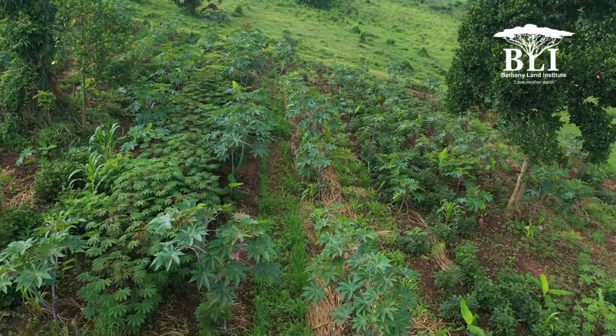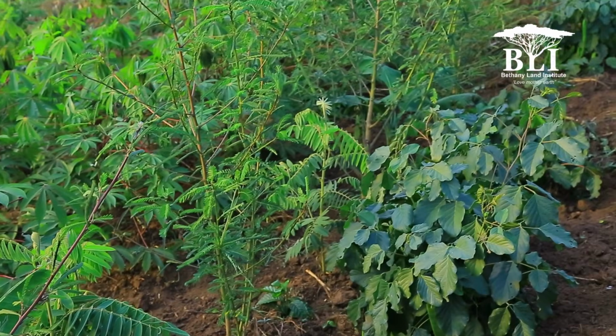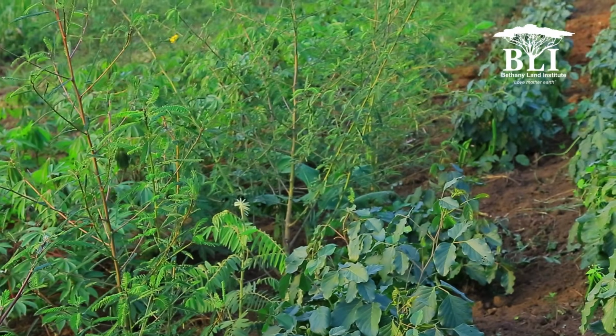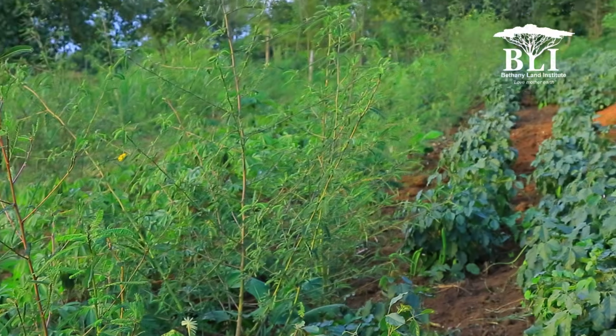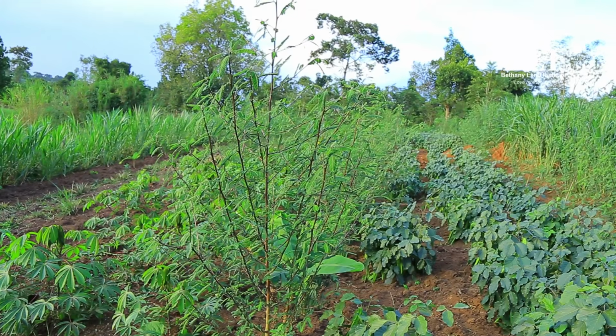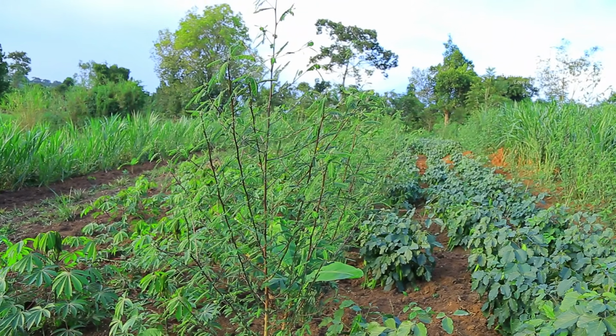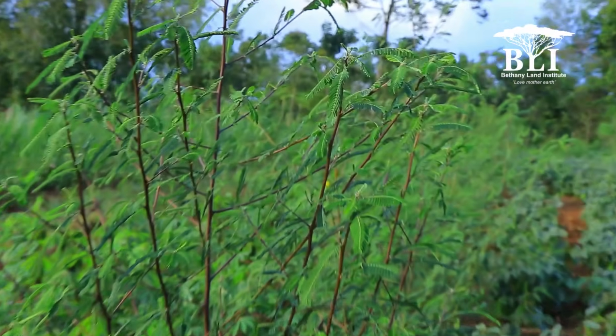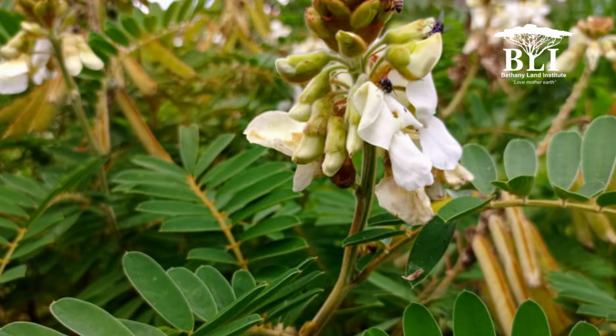Because most of these plants, like for instance sesbania here, at this stage I can just chop and drop, if I'm not going to feed them to the animals. These will decompose and add nutrients and carbon to the soil. There are so many other trees. If you look at Tephrosia, for instance, this is a protective plant. This will not allow things like termites. It will not allow so many other pests that would come to attack your crop.